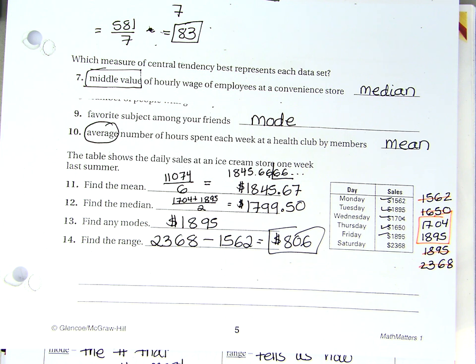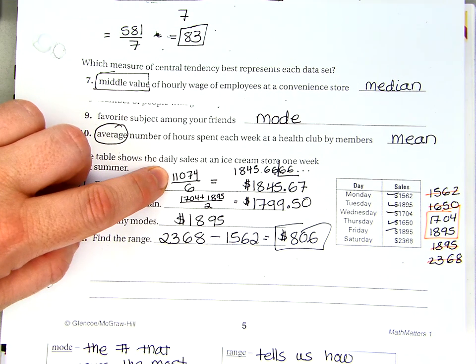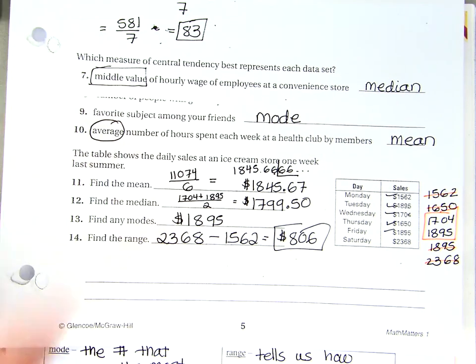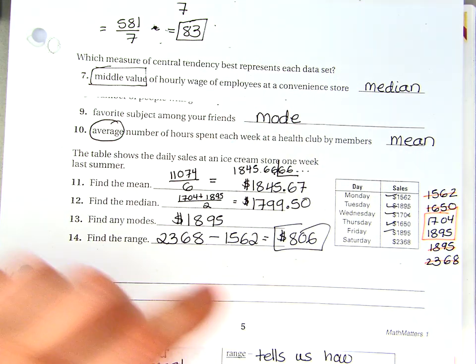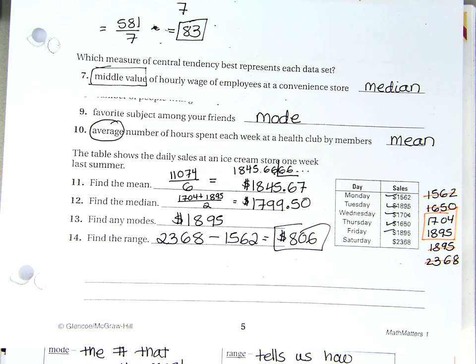Make sure you are showing the work, and since I'm looking for the mean and the median, show me what the sum is and then the division problem. And for the median, show me the numbers in order and then the crossing out. And if there are 2 in the middle, show me you adding them and dividing by 2.